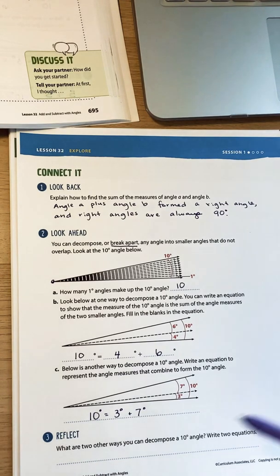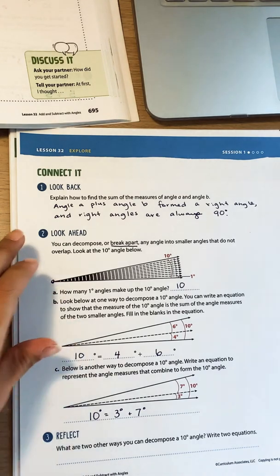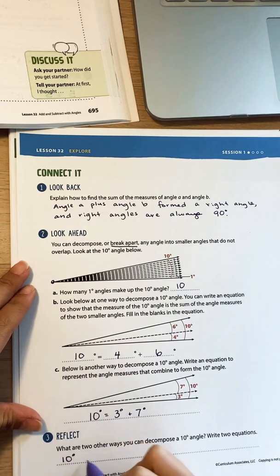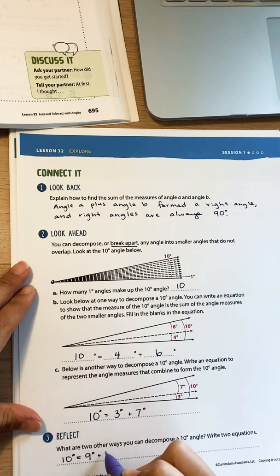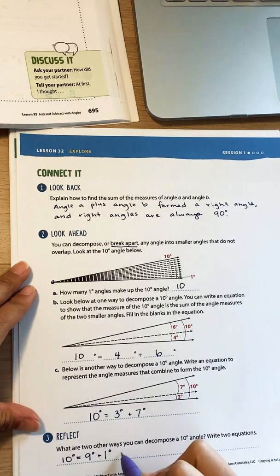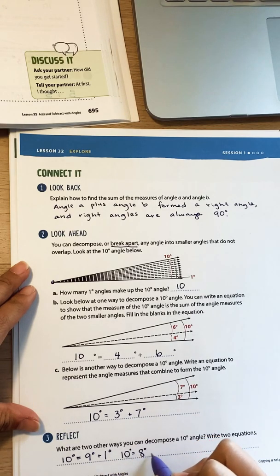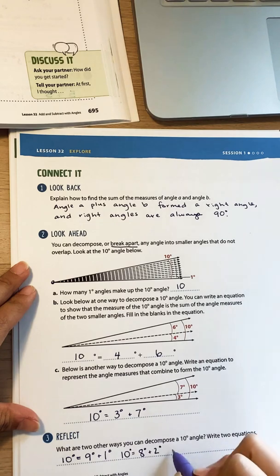Reflect. What are 2 other ways you can decompose a 10-degree angle? Write 2 equations. So what are 2 more ways you can add some numbers together to make 10? I could do 10 degrees equals 9 degrees plus 1 degree. That would work. You could also say 10 degrees equals 8 degrees plus 2 degrees.